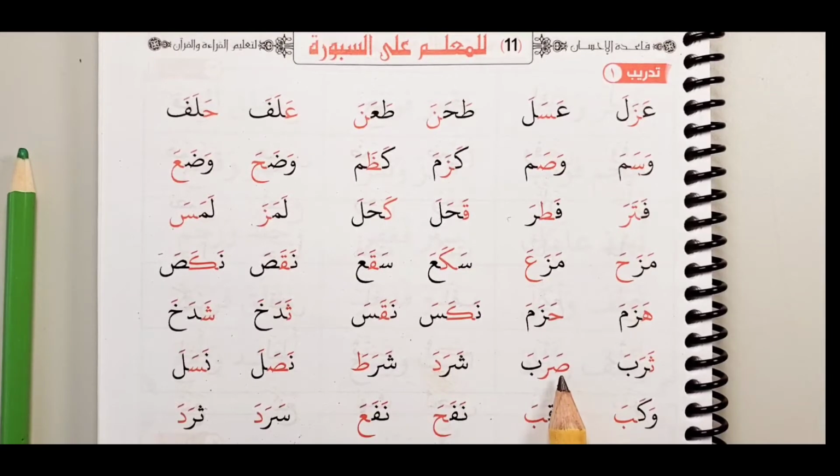Okay, these two are heavy, this is light, but here the ra only is the one which is heavy.